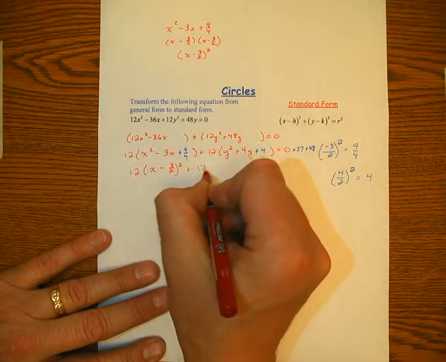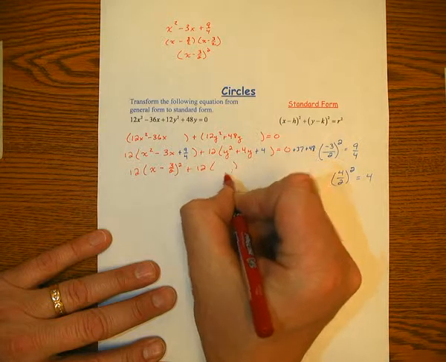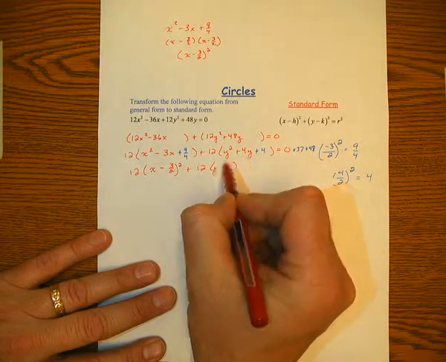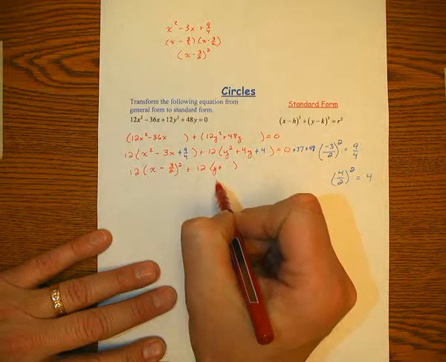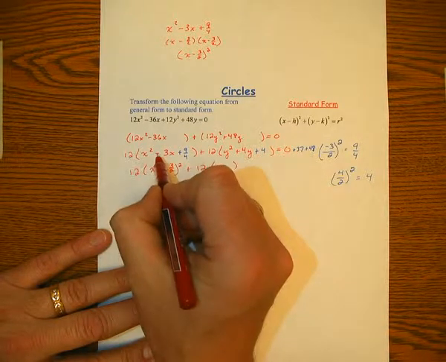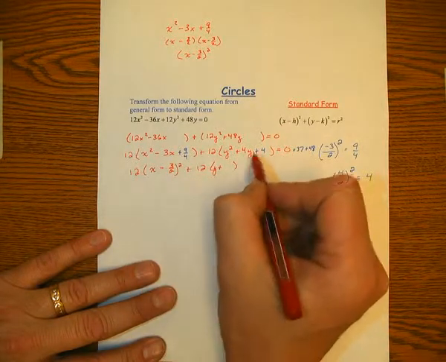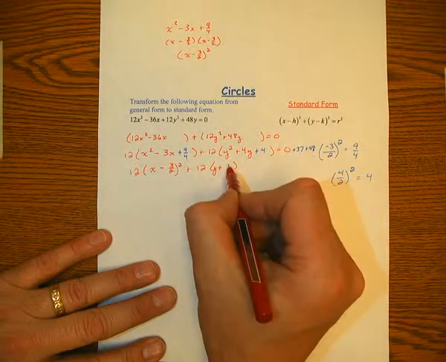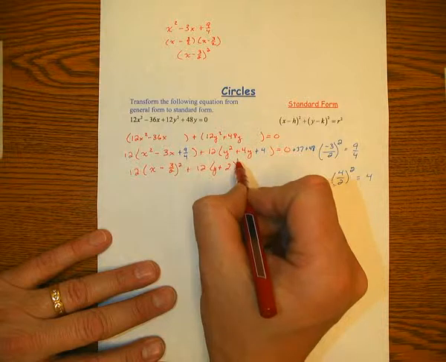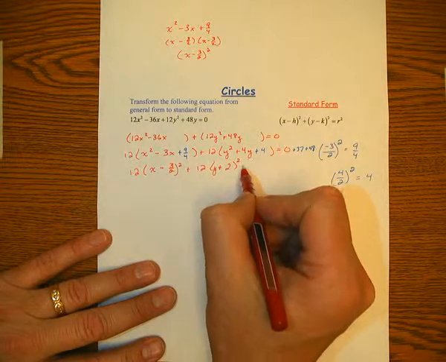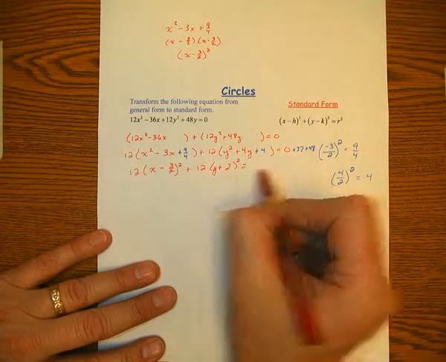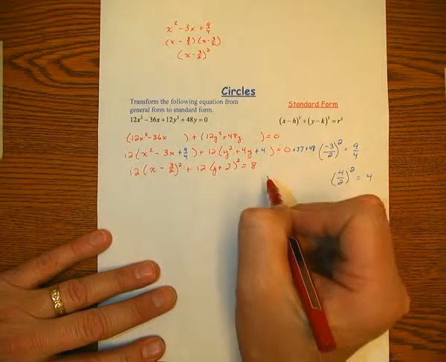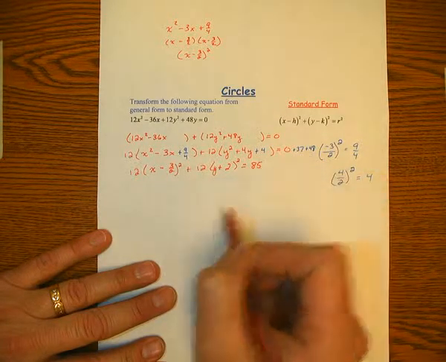All right, so let's take a look at our other parenthesis here. We're going to have a y. It's plus here, which means it's plus here. It's like this over here. This was minus, so that's minus. Half of 4 is 2. That's what goes here. Squared equals, add these together and you get 85.